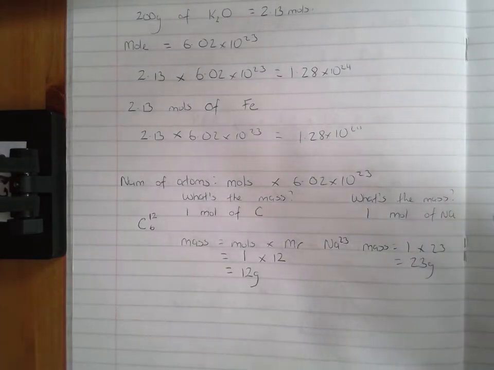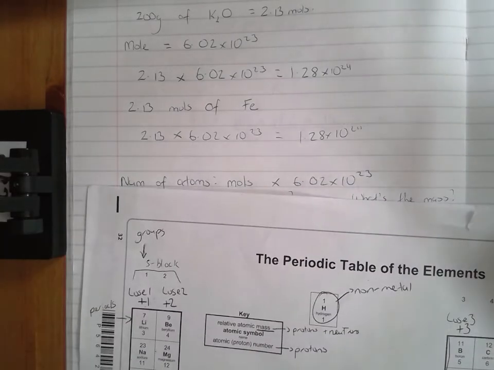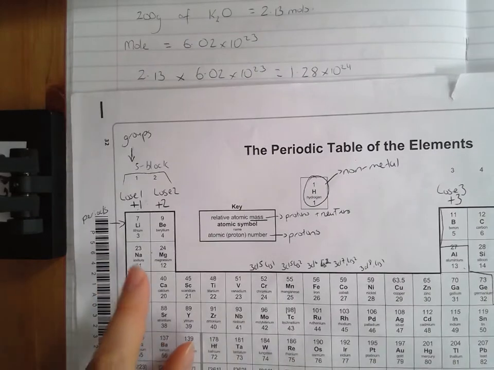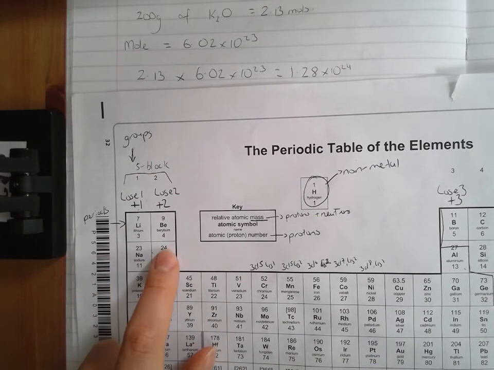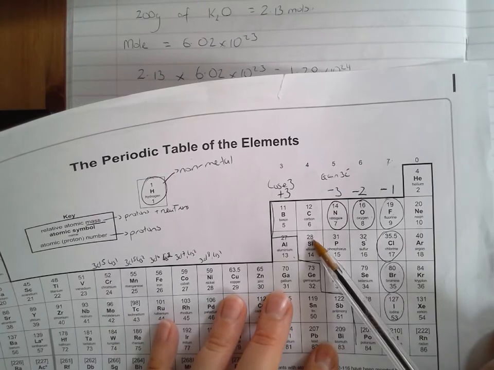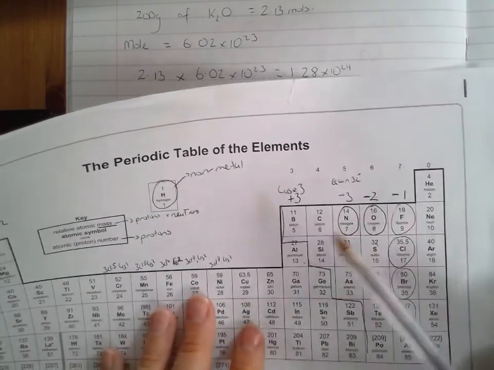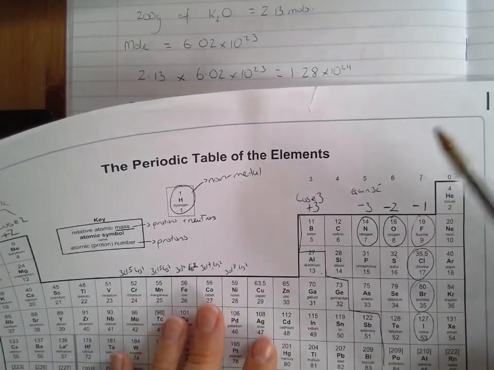Those big numbers on the periodic table tell you the mass of 1 mole of that element. If I had 1 mole of lithium, it would have a mass of 7 grams. 1 mole of magnesium would have a mass of 24 grams. 1 mole of silicon, 28 grams. 1 mole of hydrogen, 1 gram.